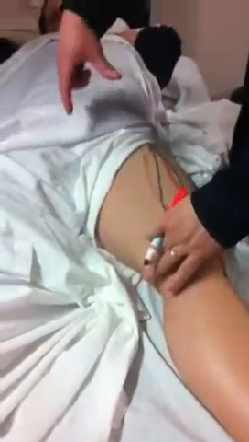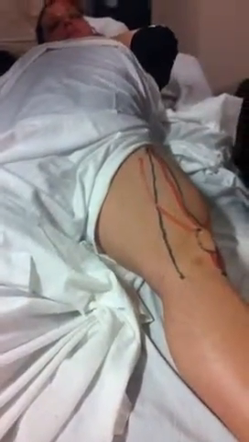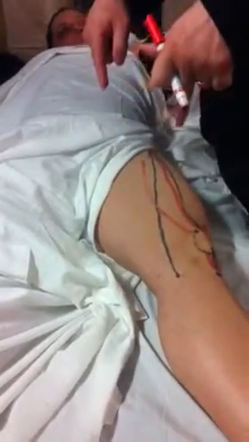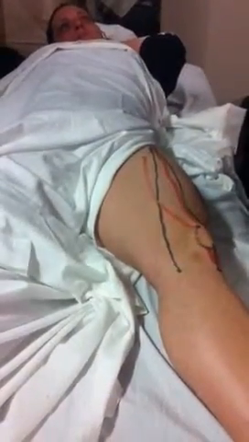So, with 2 origins and 2 insertions, the priority action of this muscle is adduction of the thigh. But if the anterior head works, we have flexion and medial rotation, and if the posterior head works, we have extension and lateral rotation. So the best way to stretch this muscle is just doing the ABD. That's the way we stretch this muscle better.